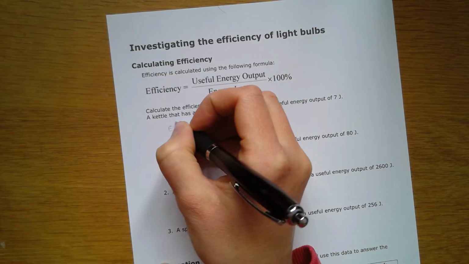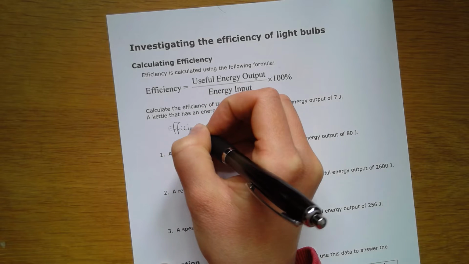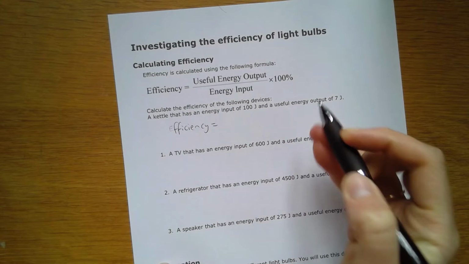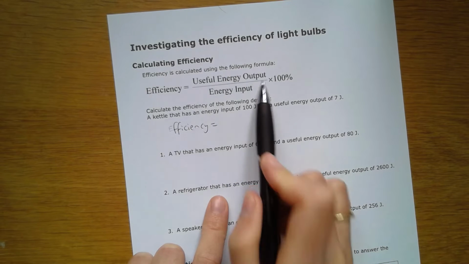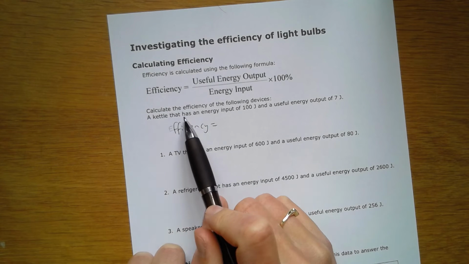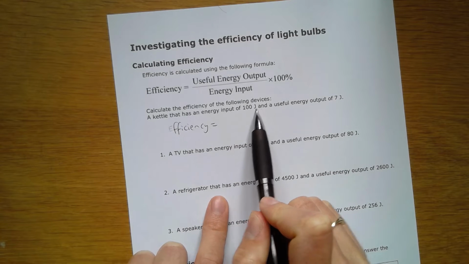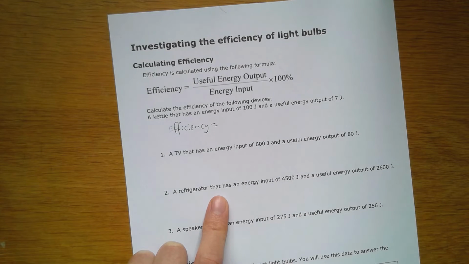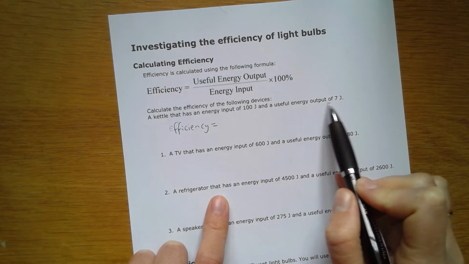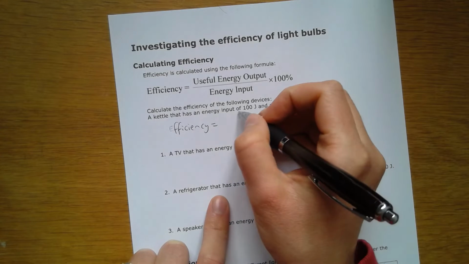All right, efficiency equals, and the first thing we need to do is find the useful energy output. So it says a kettle that has an energy input of 100 joules and a useful energy output of 7 joules. So it says useful energy output is 7. So I'll write a 7 there.